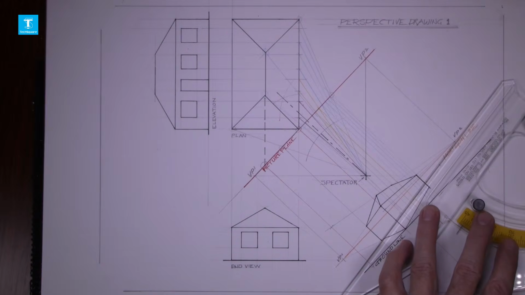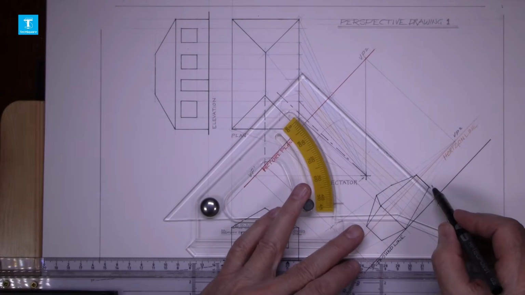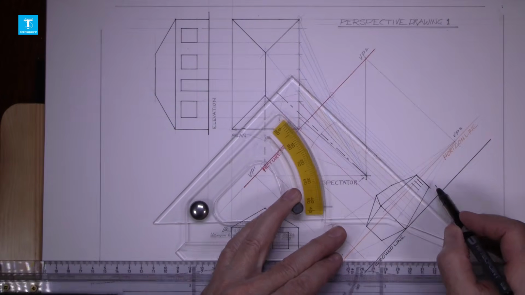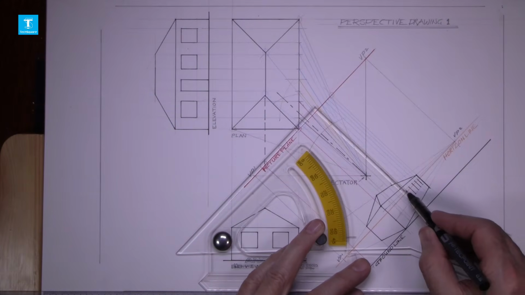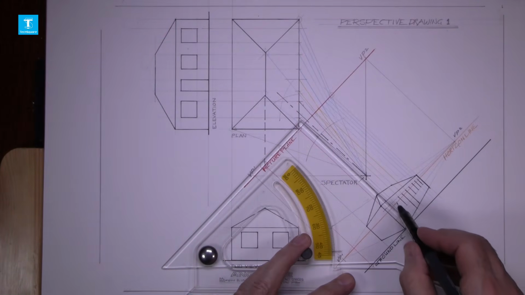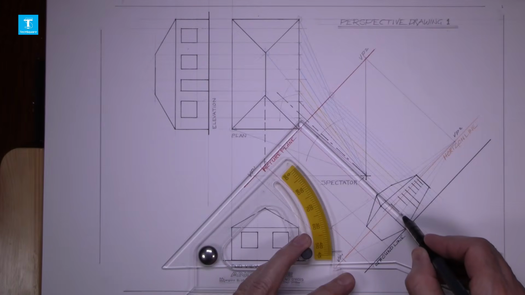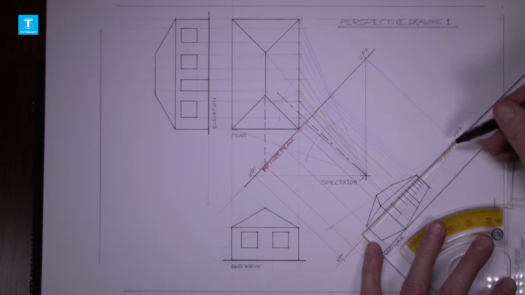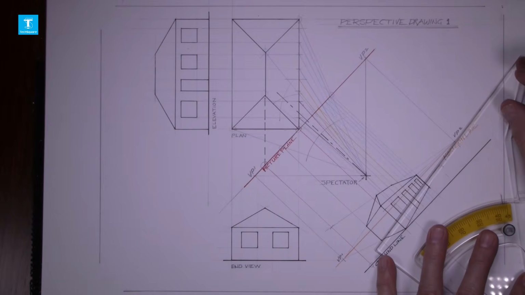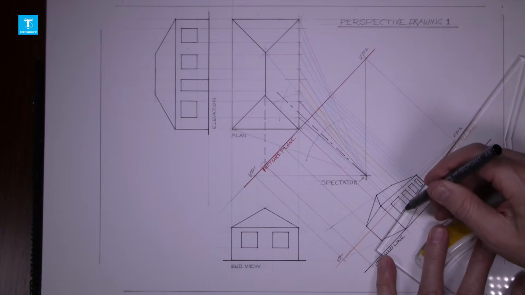Now line in the window. That's the first window. The second window, now the door. And then the last window here. Now the tops of the windows and the windowsills. And that's the front of the house complete. Now the end of the house.